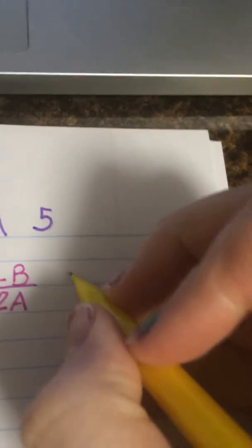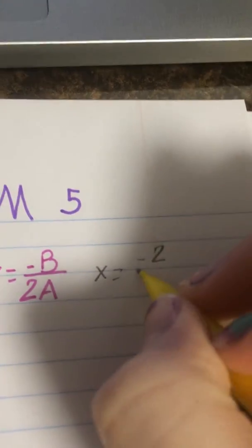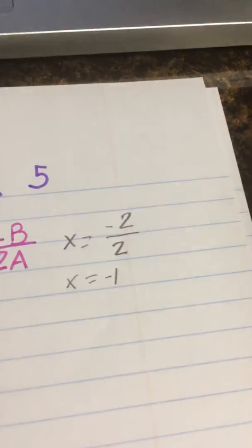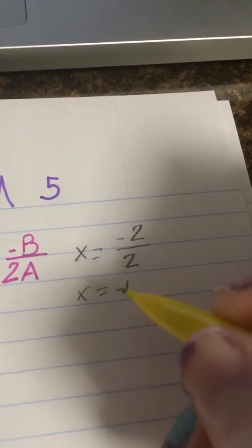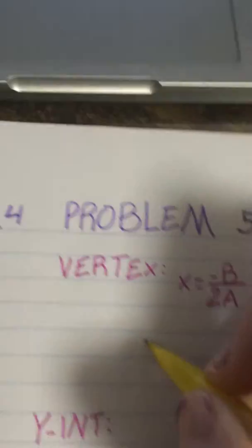So we're just going to plug in x equals, our b is 2 and our a is 1. So it's just going to be negative 2 over 2 because 2 times 1 is still 2. So x equals negative 1. Okay, so now we got to plug that back in to our equation.